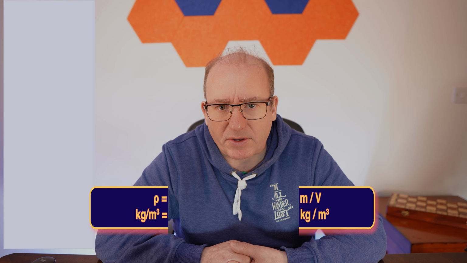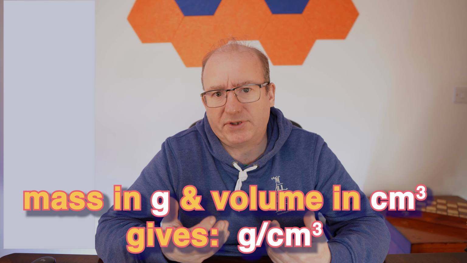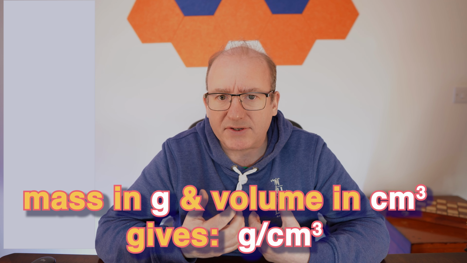Please be careful with your units. You only get kilograms per metre cubed out if you put kilograms and metres cubed in. If you put grams in and you put centimetres cubed in, you get density in grams per centimetre cubed. We'll look at how we can measure density in a minute, but first let's look at an example.